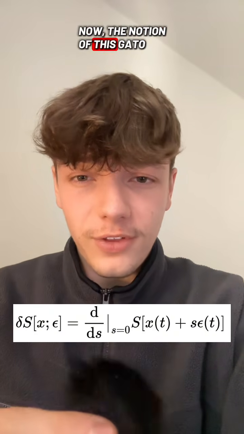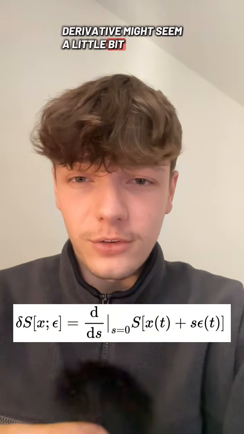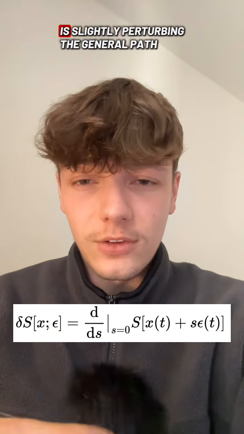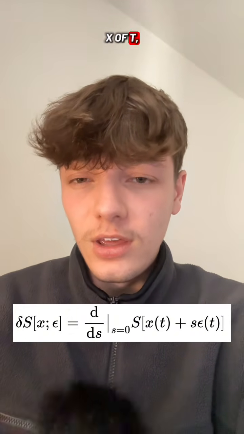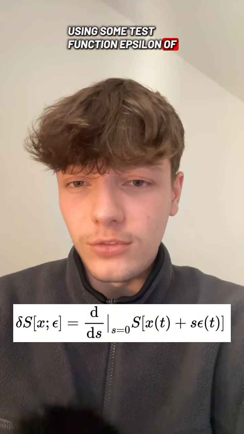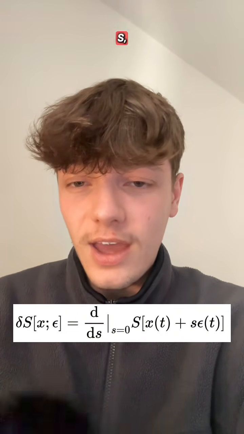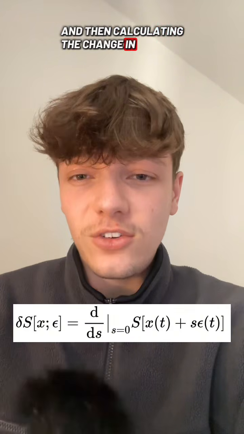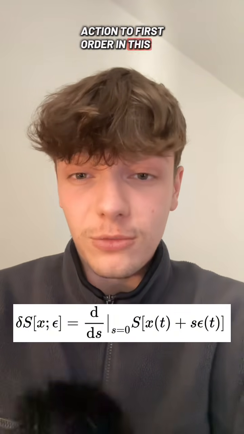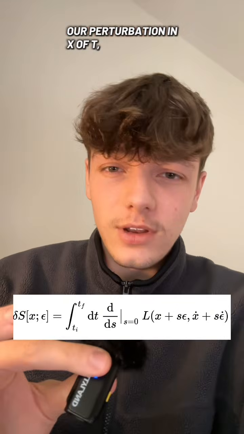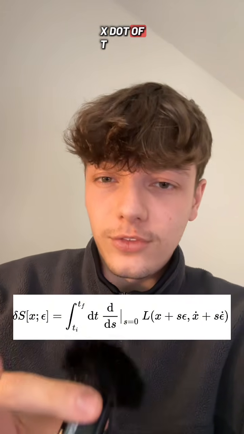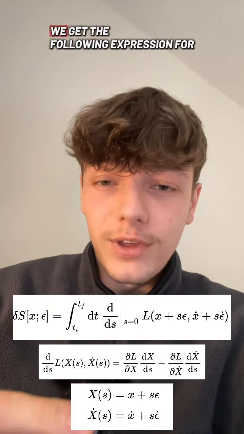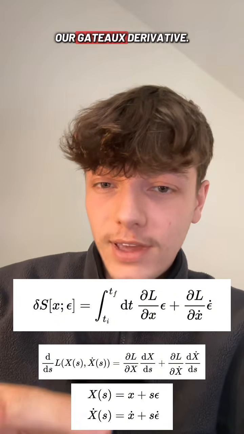Now, the notion of this Gateau derivative might seem a little bit strange, but all we're really doing is slightly perturbing the general path on which the action depends, x of t, using some test function epsilon of t that's controlled by some parameter s, and then calculating the change in action to first order in this parameter s. Our perturbation in x of t of course induces a perturbation in x dot of t, and thus applying the chain rule we get the following expression for our Gateau derivative.